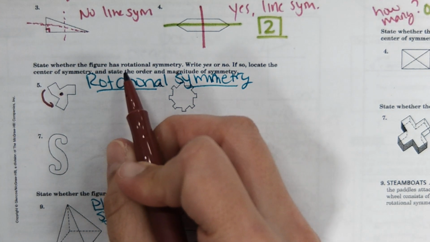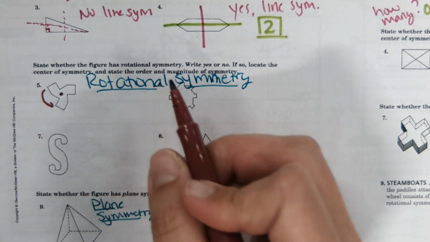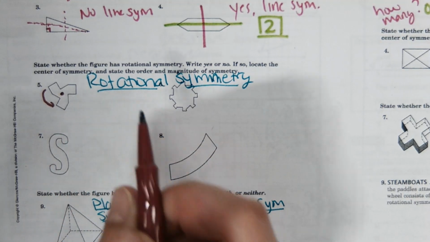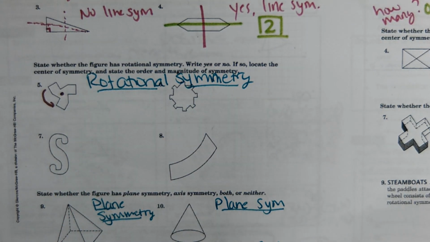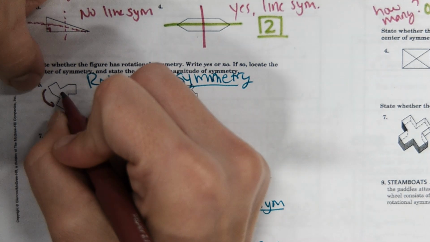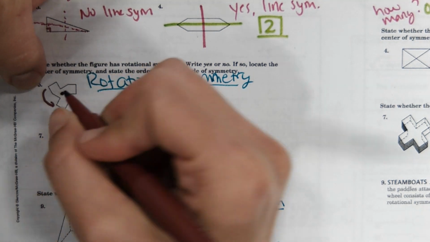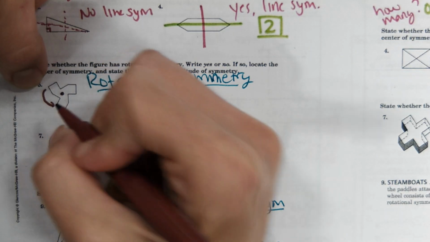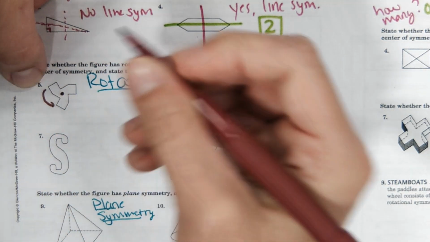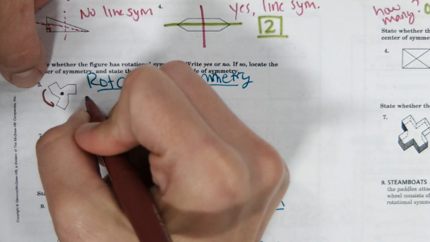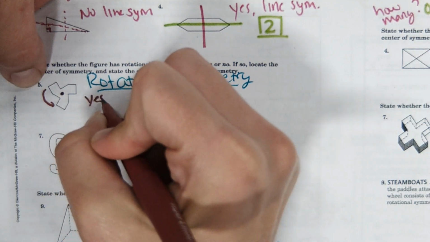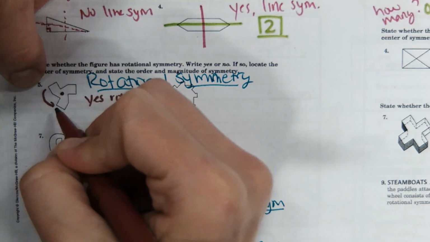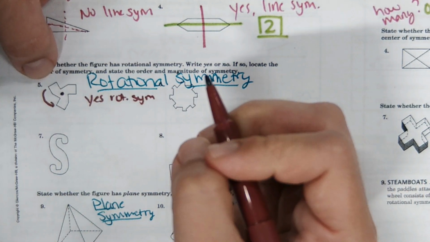It says state whether the figure has rotational symmetry, write yes or no. If so, locate the center of symmetry and state the order and magnitude. So what I did right here was I made a dot. This is going to be the center of rotation. And I want to know that I can rotate this onto itself before I rotate it all the way around 360 degrees. And yes, I can. Yes to rotational symmetry. One turn like this would land it right onto itself.